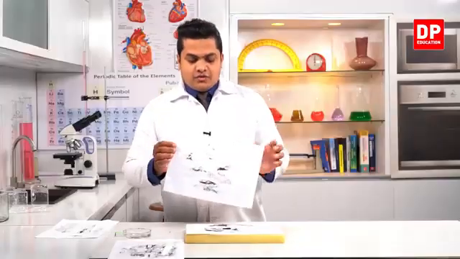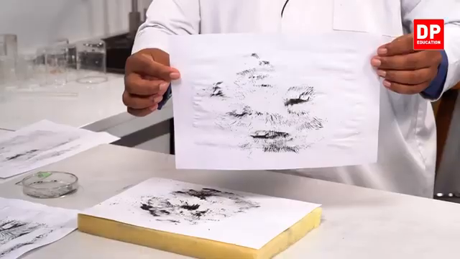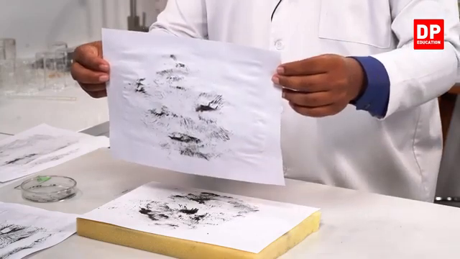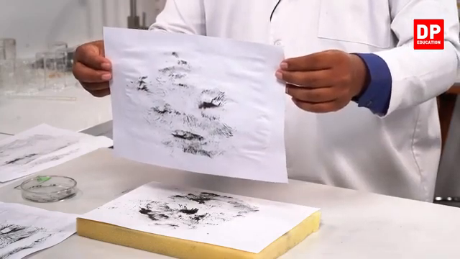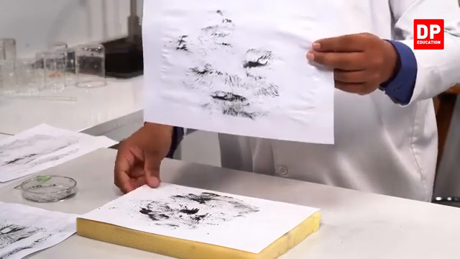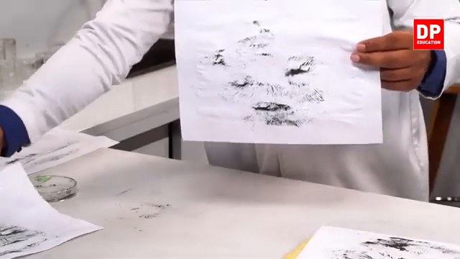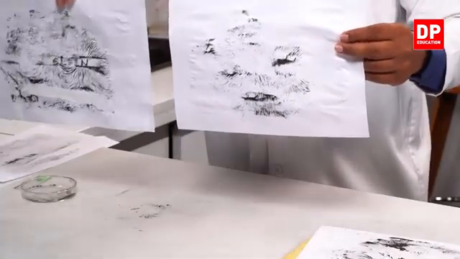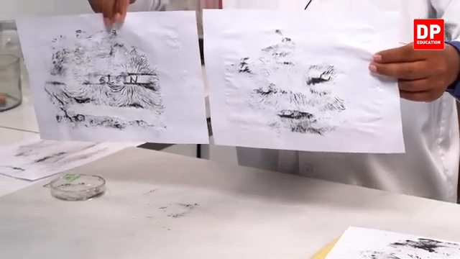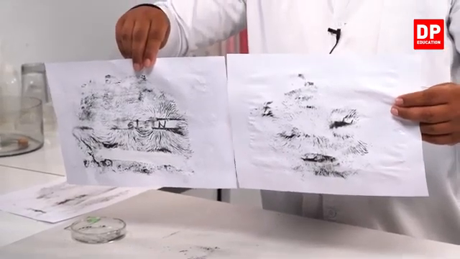Right, my dear children, now in this you can observe the magnetic field lines are facing away from each other, not like in the previous case where we did get an imprint. So I'll remove it and I'll show you the other one. See, this one and this one, there is a clear difference between the arrangement of magnetic field lines.